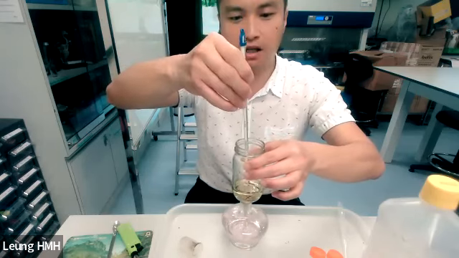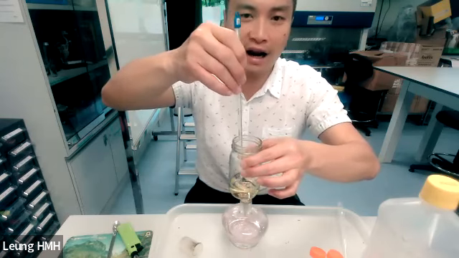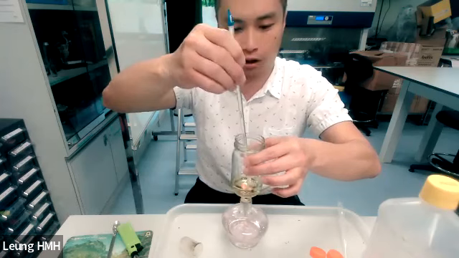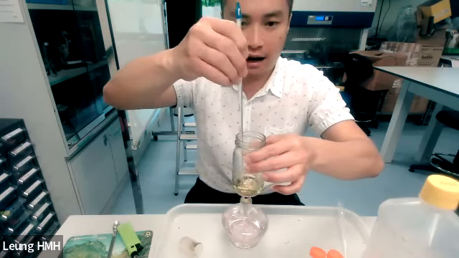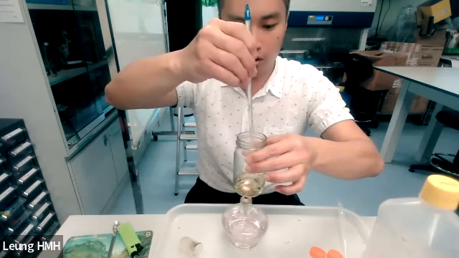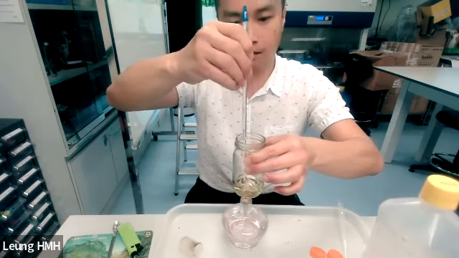Why do we keep heating the oil? Because we have to provide energy for the transesterification reaction. Without heating, I think the reaction cannot progress, right?